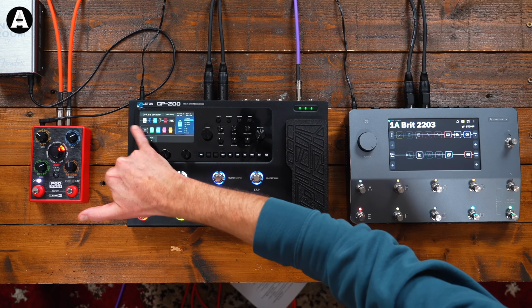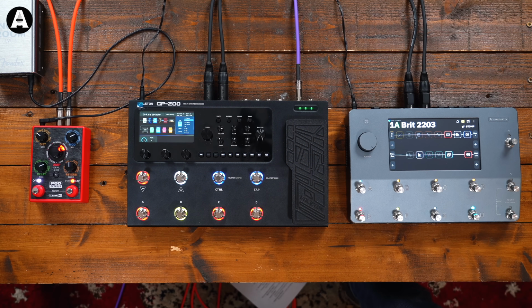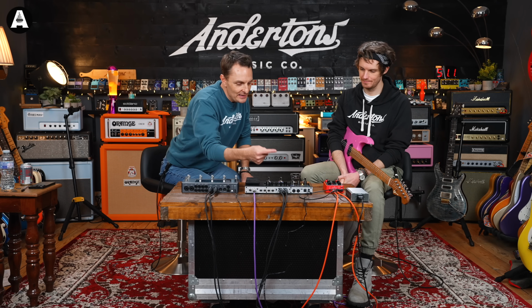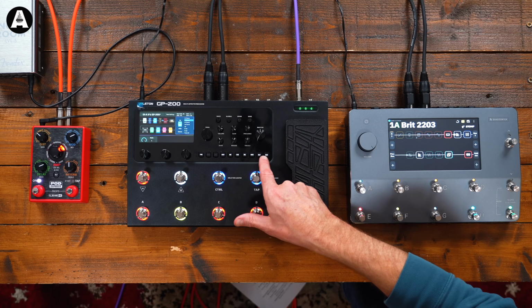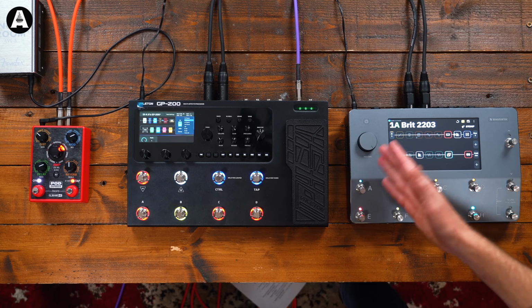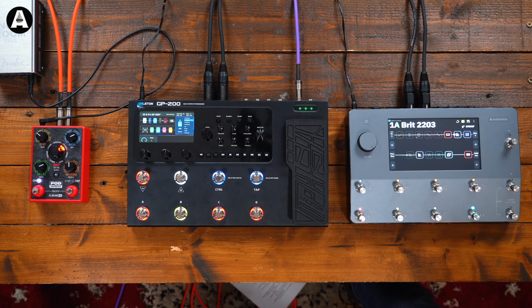Whereas on some of the more affordable units, the icons will typically look like the pedals, so it's a bit more intuitive. But yeah, on something like this, we've got 1, 2, 3, 4, 5, 6, 7, 8, 9, 10 different things we can chain up. You can see on the Quad Cortex, you could probably have double that.